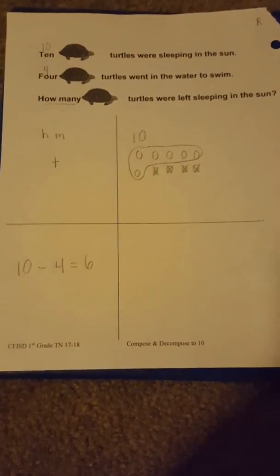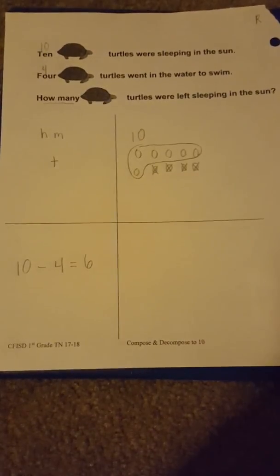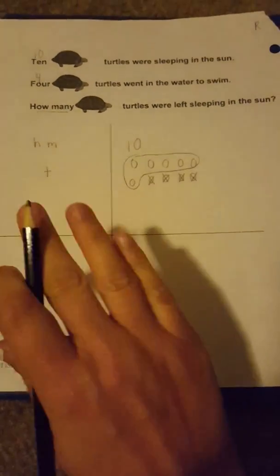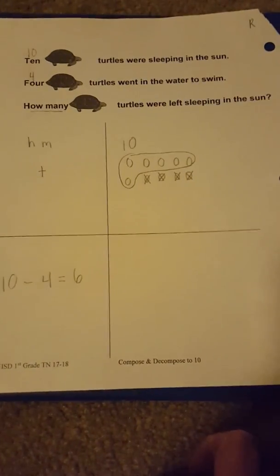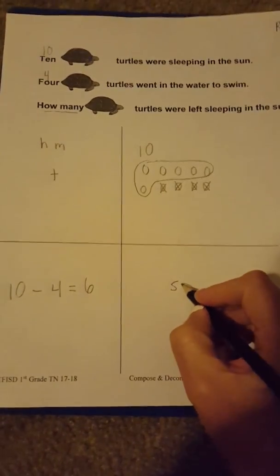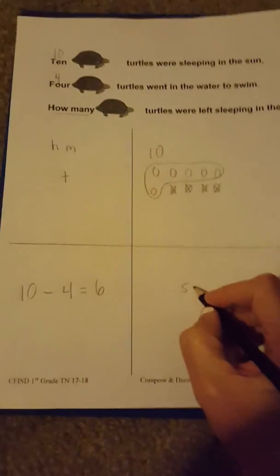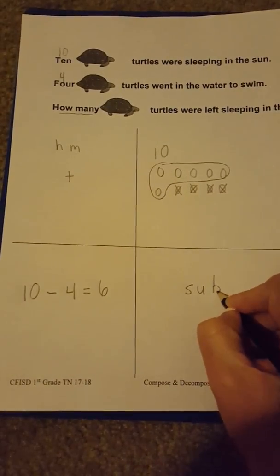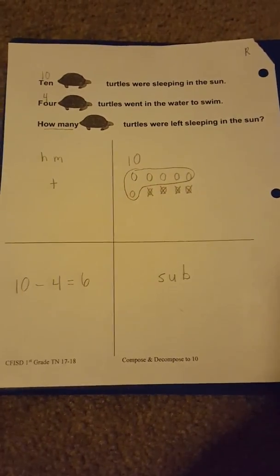Next, we're going to move on to the last box. That's where you tell me how. How did I figure out this problem? You're going to tell me with words. So this time, since we subtracted and we took away something, we're just going to write subtract. We're going to shorten it though so it's a little bit easier. We're just going to spell sub to make it short. That's S-U-B. Perfect. Now I've completed my problem.